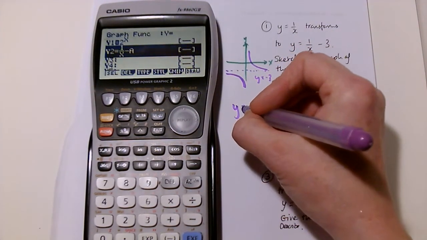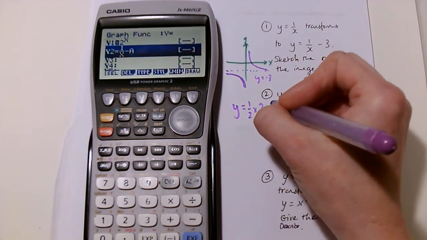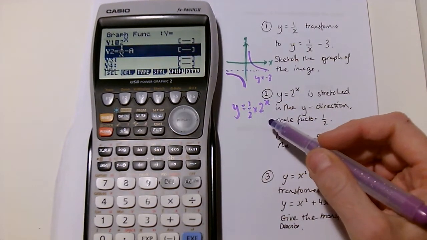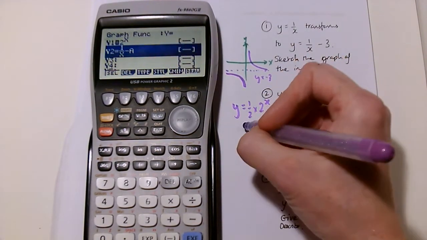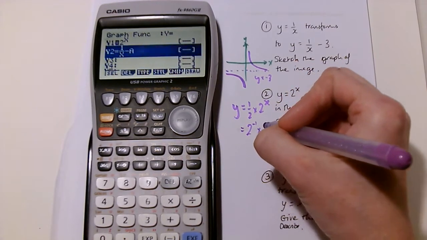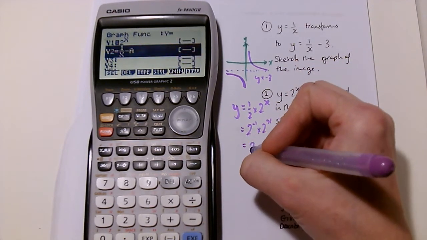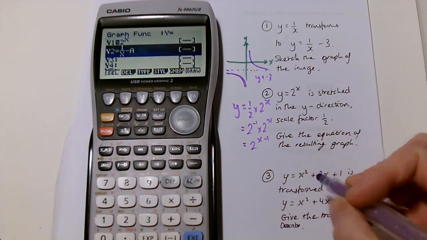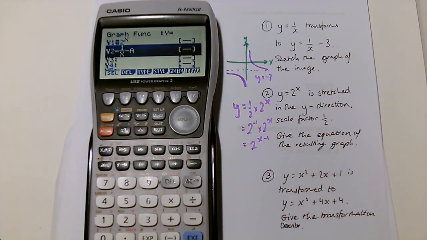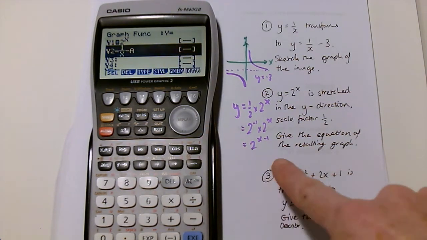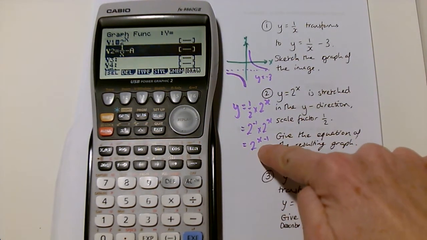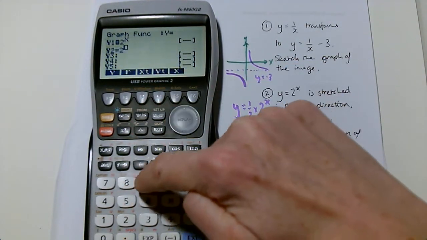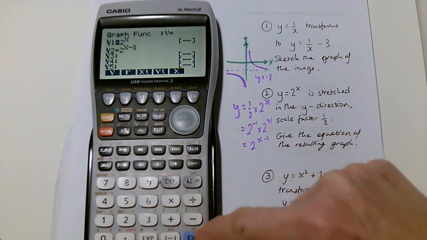So we get y is 1/2 times 2 to the x. So I can type that in, or I can try tidying it up and see if we get something nice. So this is 2 to the -1 times 2 to the x, which gives us 2 to the x minus 1. Remember, you add the powers. So let's see if that does what I think it should do by typing in the equation I've got. So let's do 2 to the power of x minus 1.